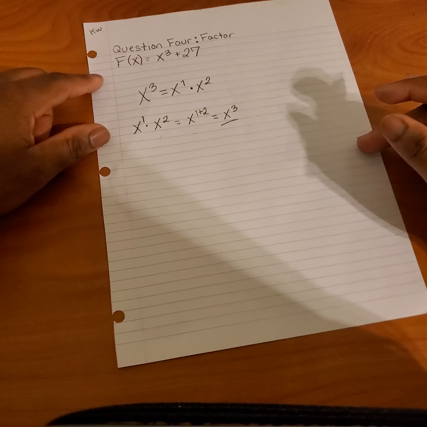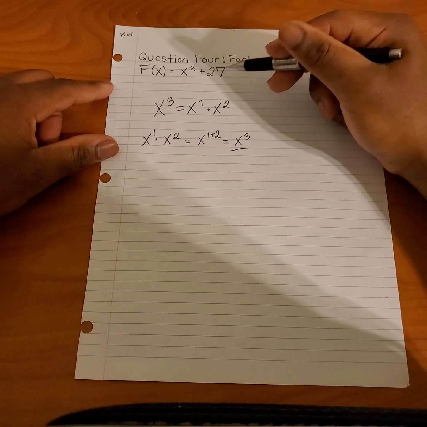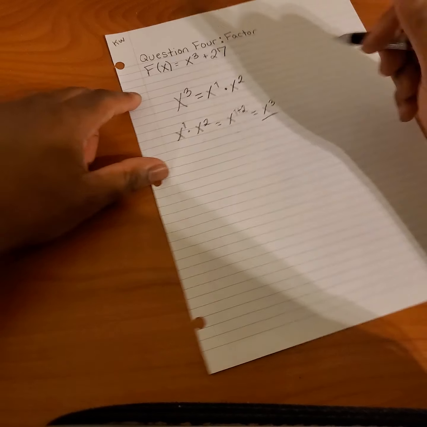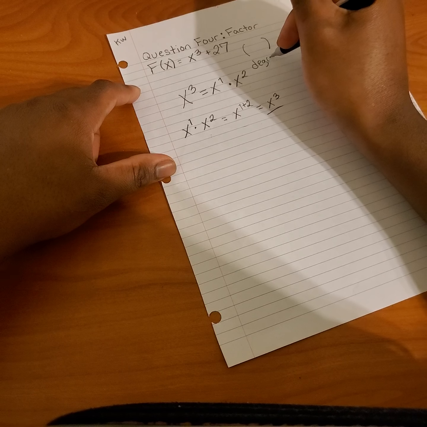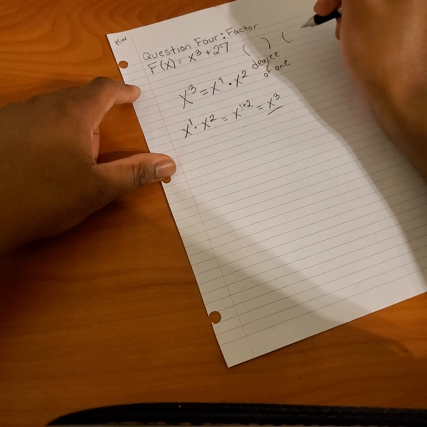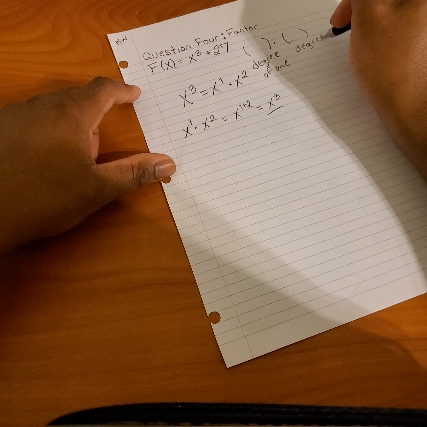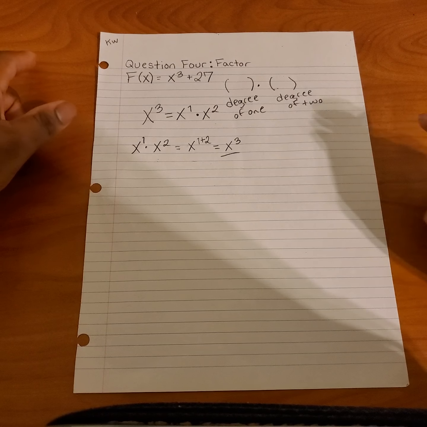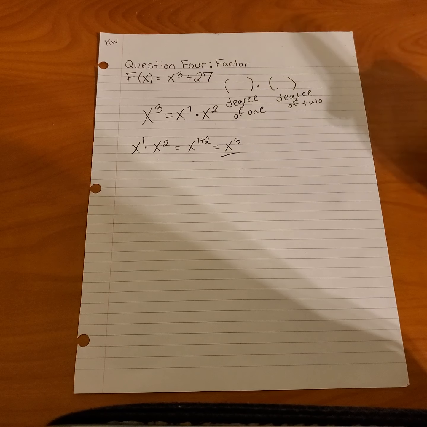So what we want to try to do here is take this concept and take this expression and break it into something in parentheses that has a degree of 1 times something else in parentheses that has a degree of 2. So then, when we go back to double check it, we get a degree of 3, and that will be our original question.